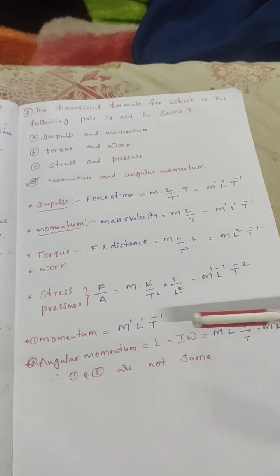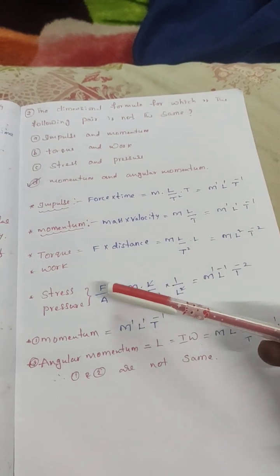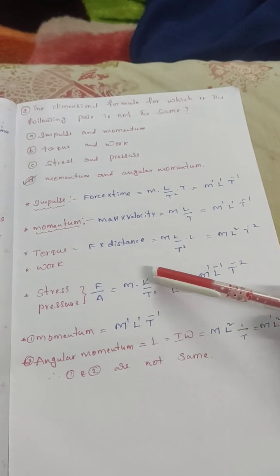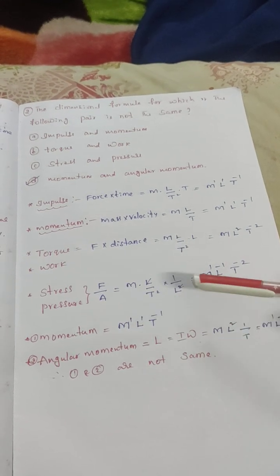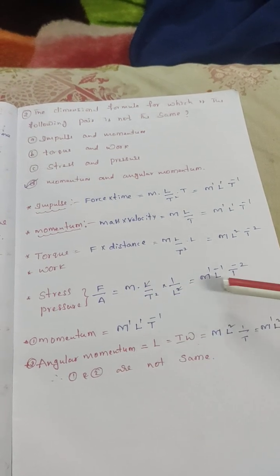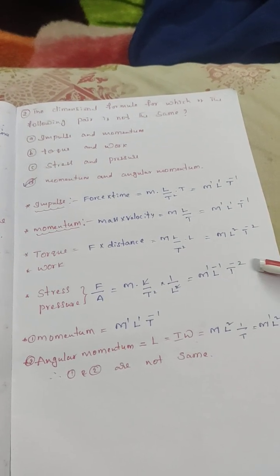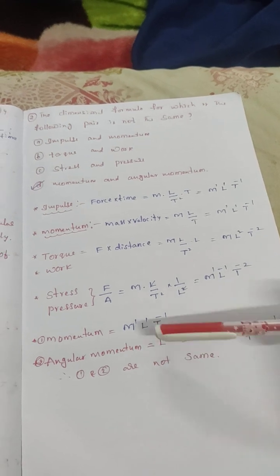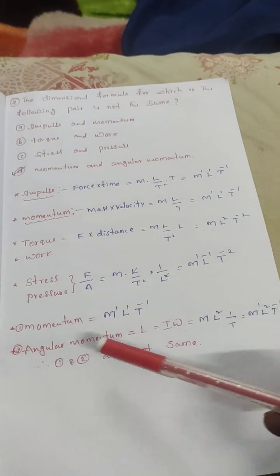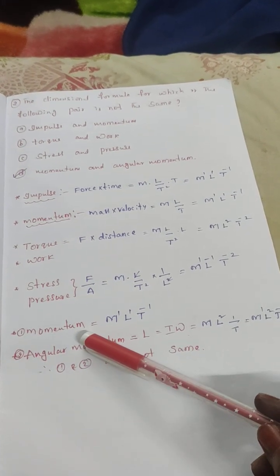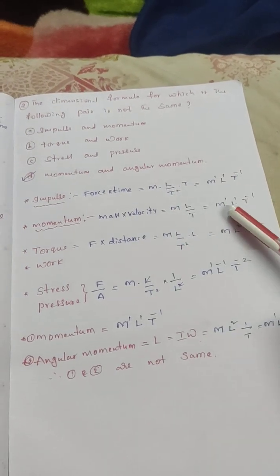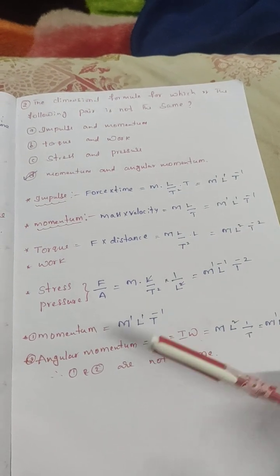Next, stress and pressure. Stress is force per unit area, pressure is also force per unit area. Force is m into a, a is L by T square, area is L square: M power 1, L cancels, L power minus 1, T power minus 2. Next option, without doing it we could put it as the last one, but you should cross-check. Momentum is mass into velocity, already we wrote here: M power 1, L power 1, T power minus 1.